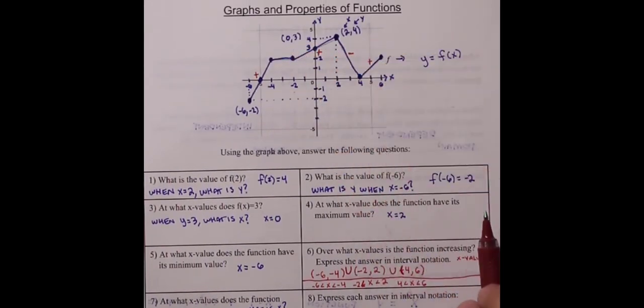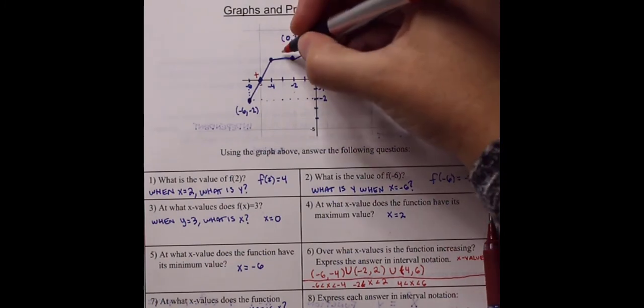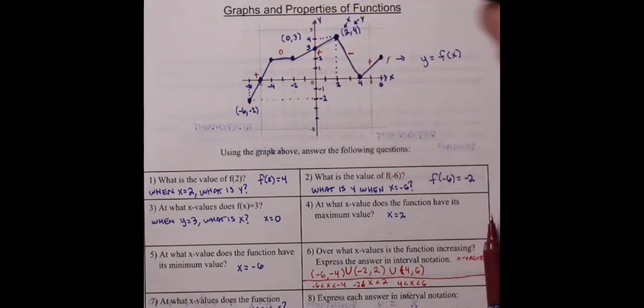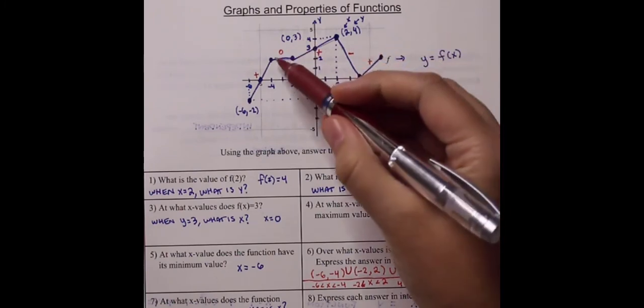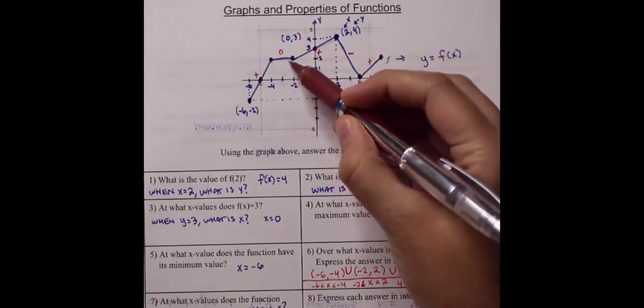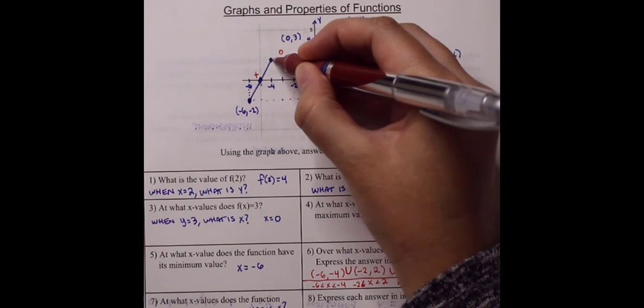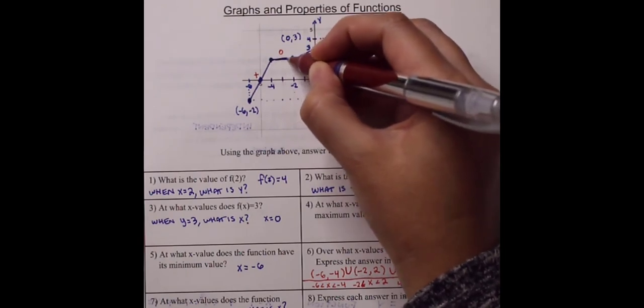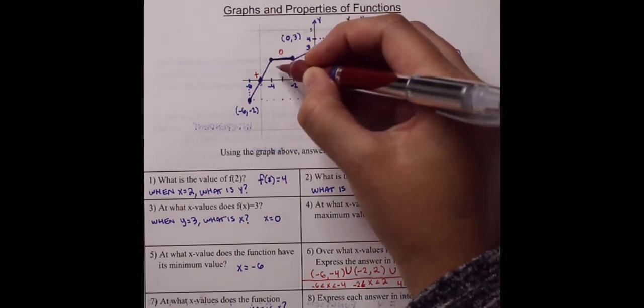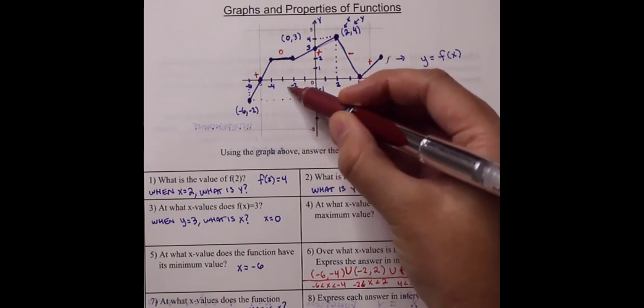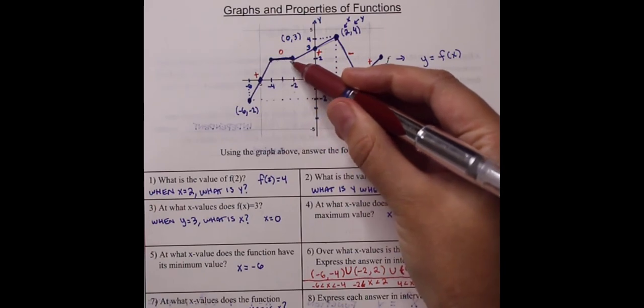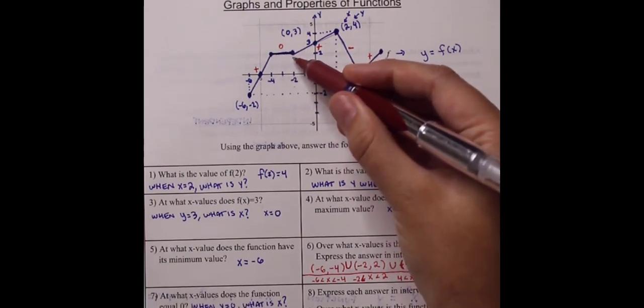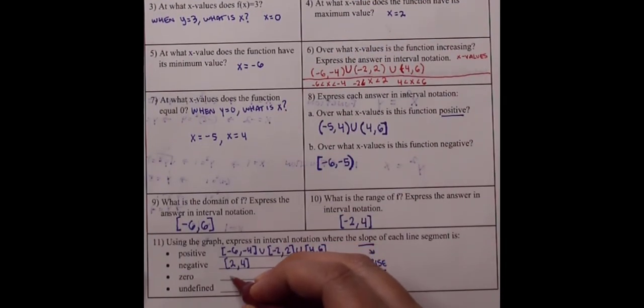And so hopefully you can kind of see it from over here. The slope is 0 right in this area because we're not going up, we're not going down, we're just running straight. So the slope didn't go up or down, the function didn't increase or decrease. So between -4 and -2, these two x values, we're just staying constant. And so that's when the slope is 0, between -4 and -2.